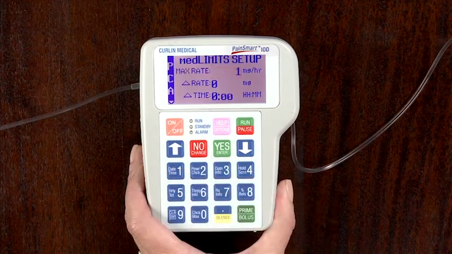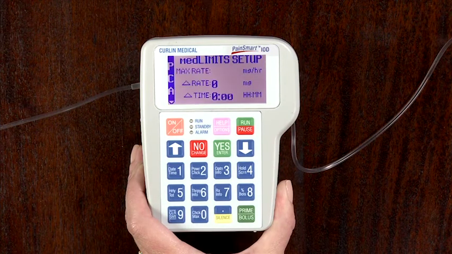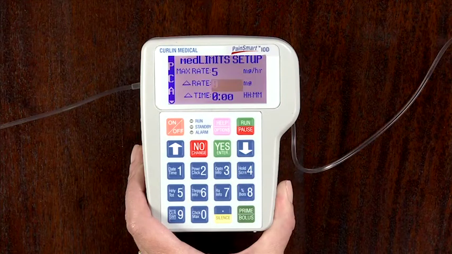The minimum rate is 0, and the maximum amount is equivalent to 9.9 milliliter basal rate in the IV administration route, 25 milliliter in the epidural route, and 5 milliliter in the sub-Q route. When the correct maximum med rate is entered, press the Yes Enter key to accept and advance to the next field.